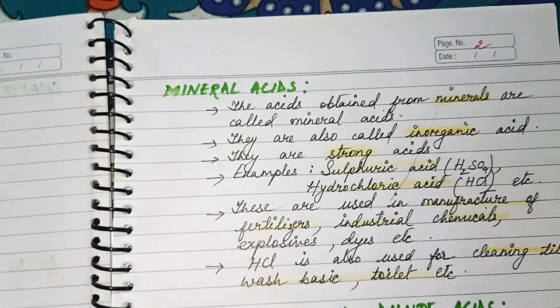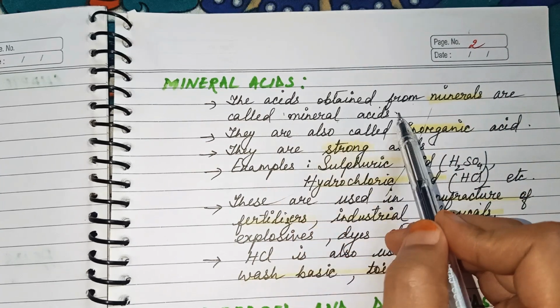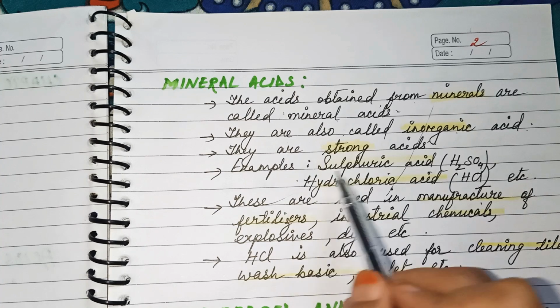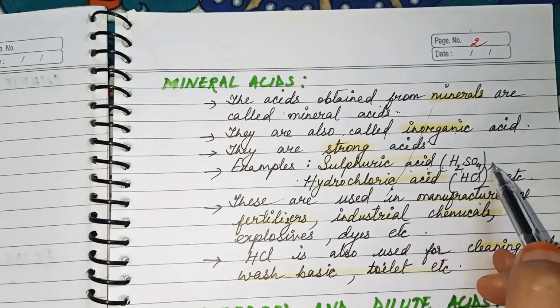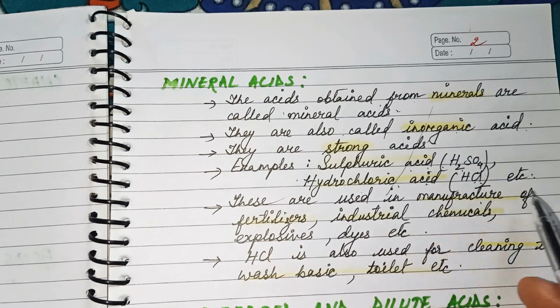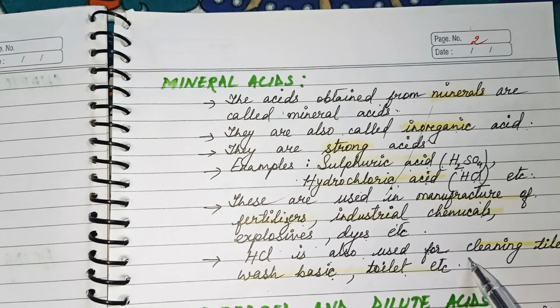Next is mineral acids. The acids obtained from minerals are called mineral acids. They are also called inorganic acids. They are strong acids. Examples: sulfuric acid, H2SO4, hydrochloric acid, HCl, etc. These are used in the manufacture of fertilizer, industrial chemicals, explosives, dyes, etc. HCl is also used for cleaning tiles, wash basins, toilets, etc.